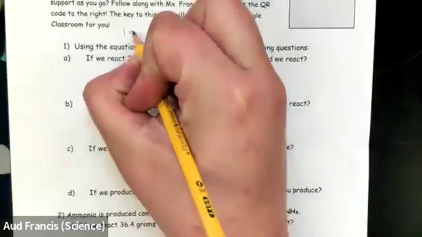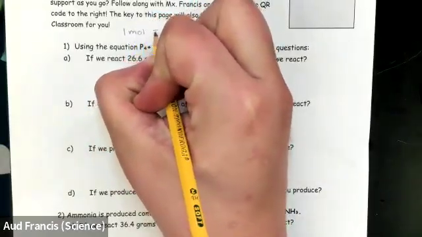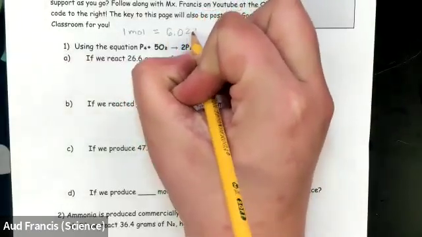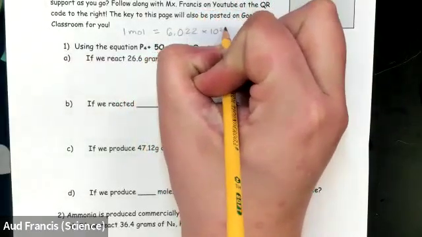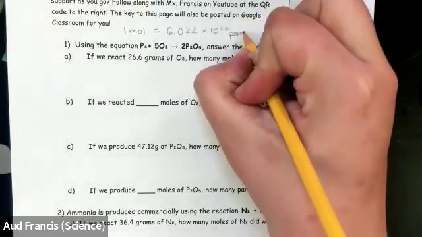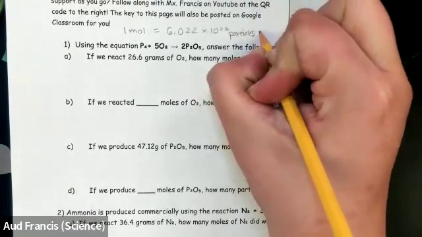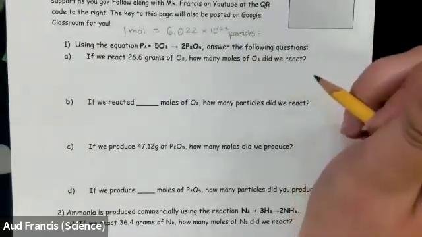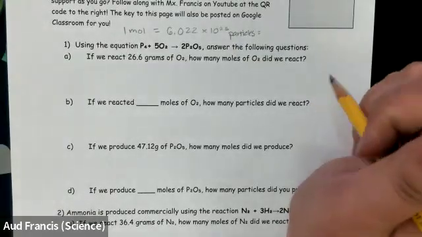You have 1 mole of any substance equals 6.022 times 10 to the 23rd particles, whether that's atoms, molecules, whatever. You also could have other units. You could get a mole of elephants, is the example I feel like I've used a bunch this week.